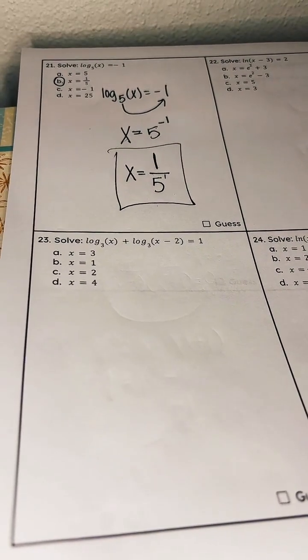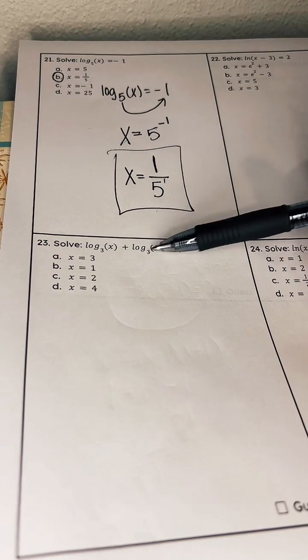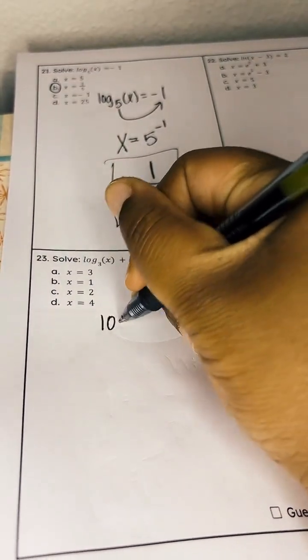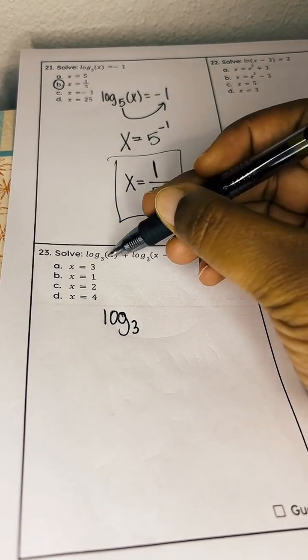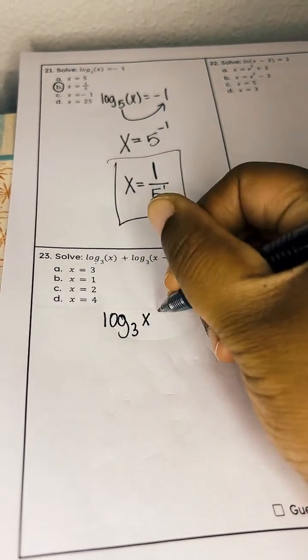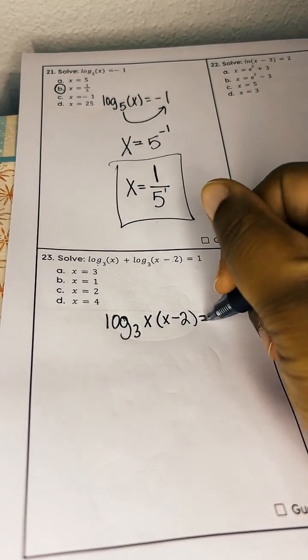All right, let's go to 23. So solve log 3x plus log 3x minus 2 equals 1. All right. We got a plus sign here, right? Remember, we need to make it into one log. So let's do that. We're going to say log 3. And then when we see addition, what does that mean for this? Multiply. X times x minus 2 equals 1.